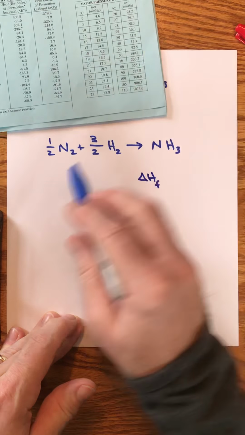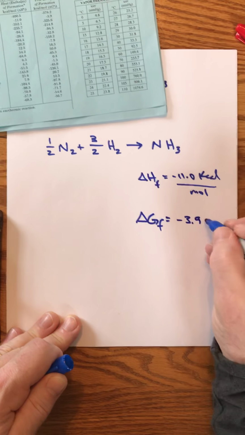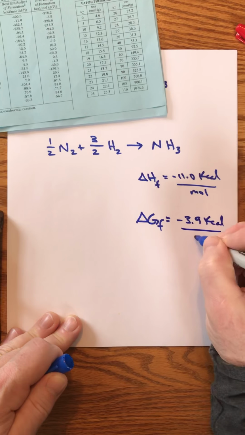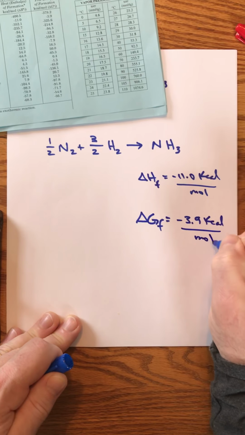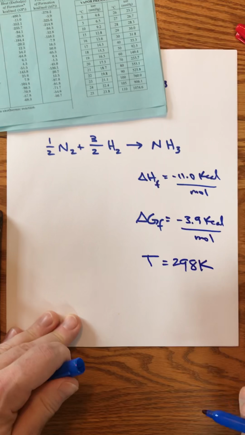And the delta G of formation for ammonia is negative 3.9 kcals per mole. And they also kind of hid in their temperature is 298 Kelvin.